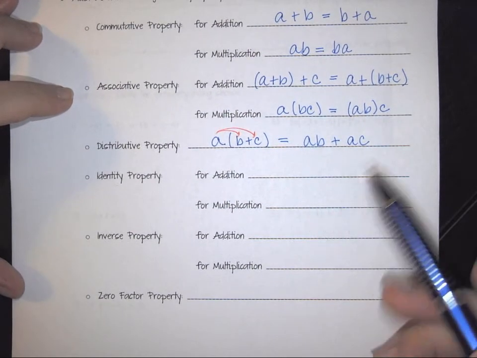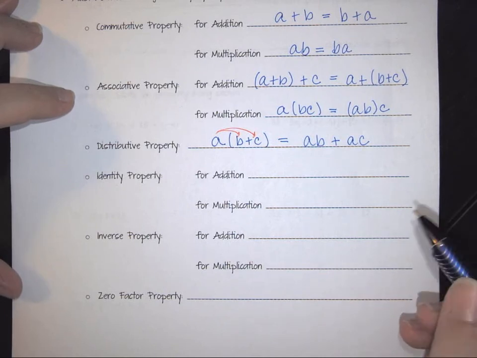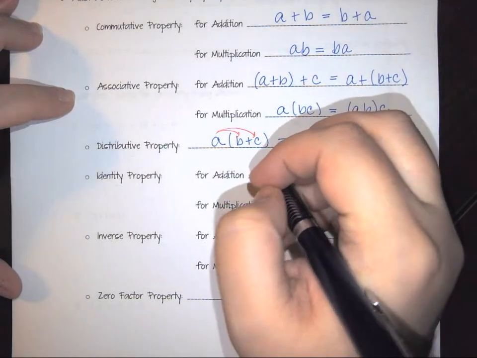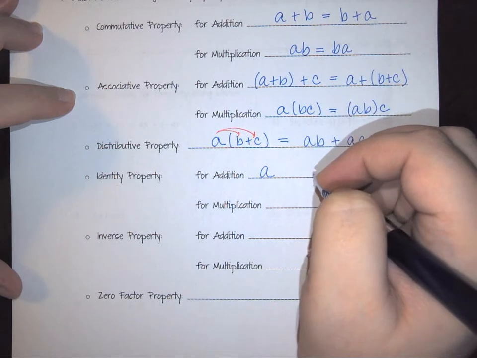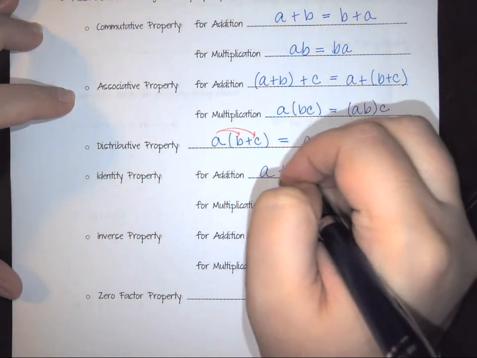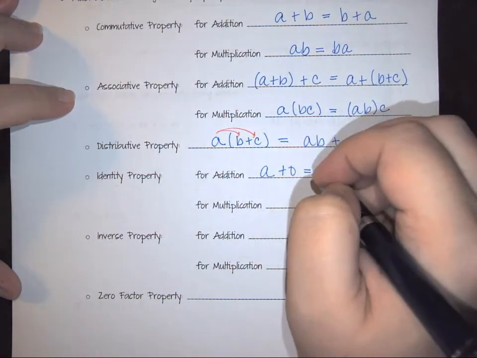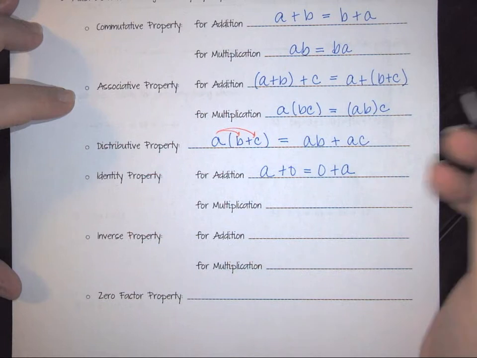Now the identity property is when whatever you start with gets back its original. So if I take some number or letter and add 0 to it, that would be the same thing as taking 0 and adding that number or letter to it.